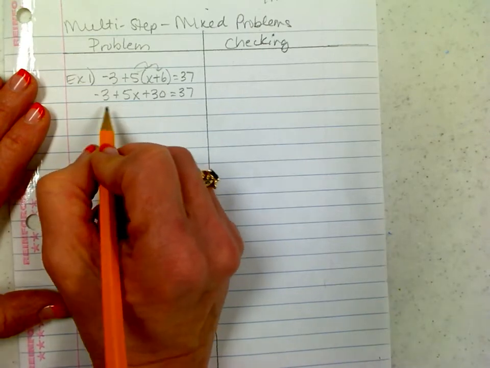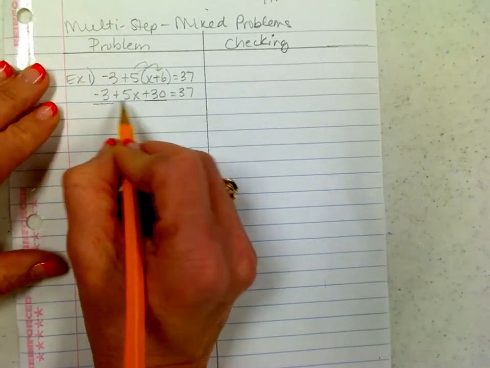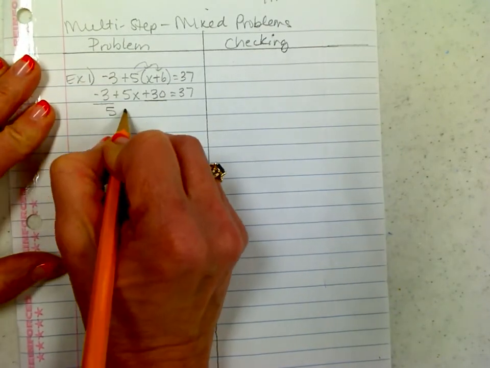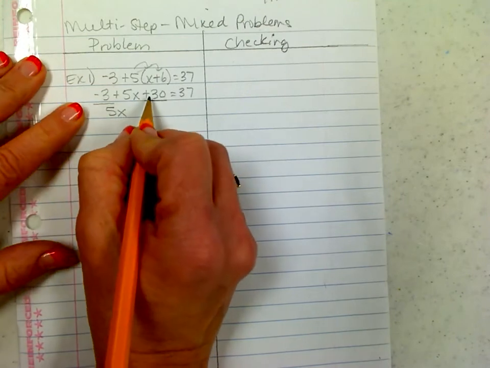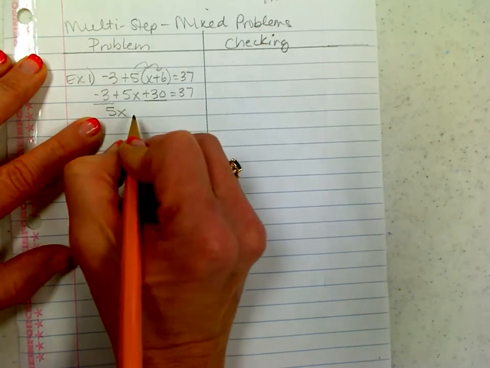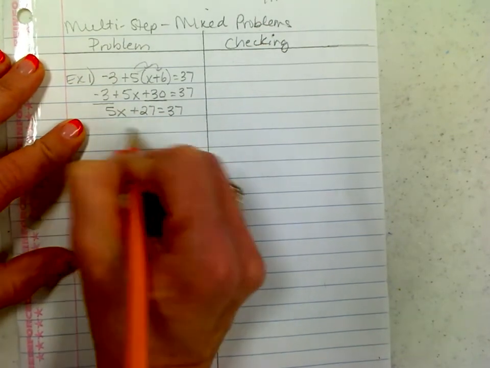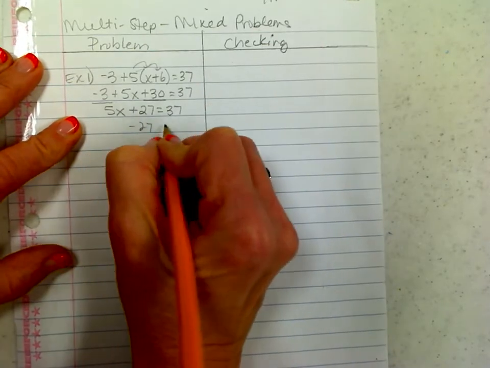So I look to see what are alike. Well, the -3 and the positive 30. So a -3 plus 30, but I'm going to go ahead and put the 5x first. Not that you have to. You can put the constants first if you want, that's fine. But I'm going to put a 5x first. -3 plus 30 is a positive 27. Now it's a two-step.